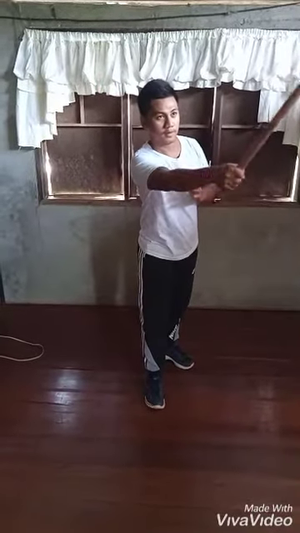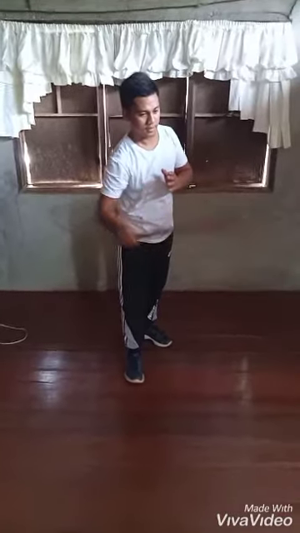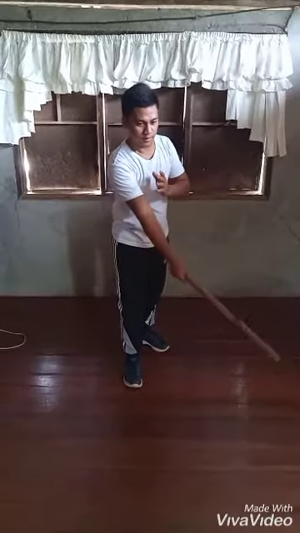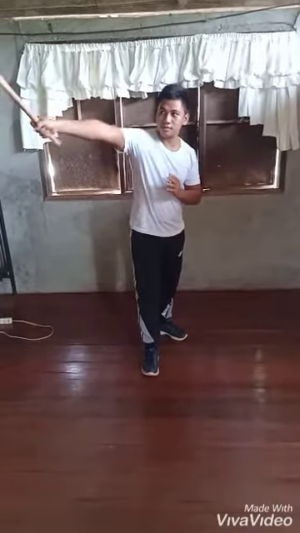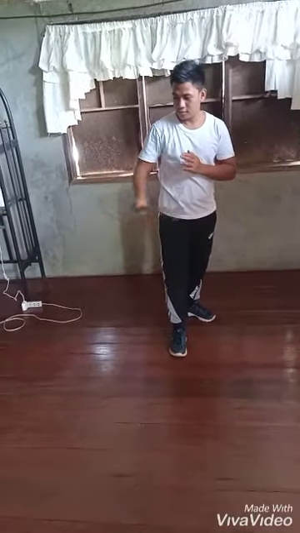Forehand strike. To perform a strike with your dominant side to your target's vital point. Backhand strike. A strike with your non-dominant side to your target's vital point.